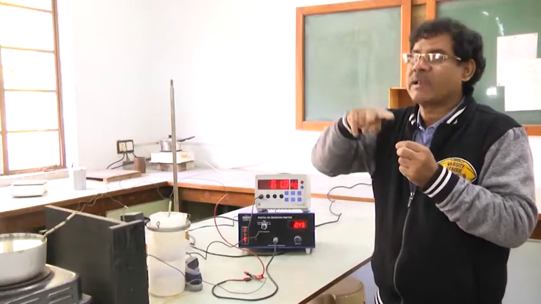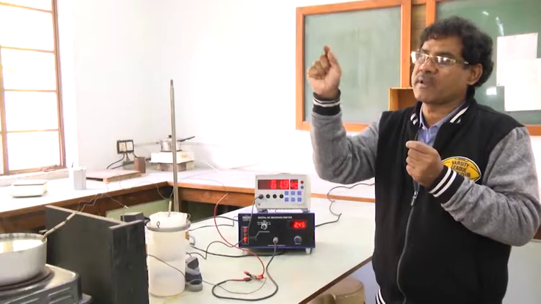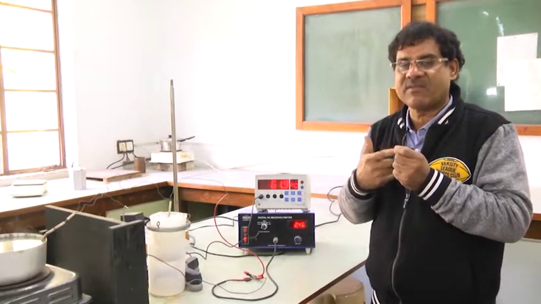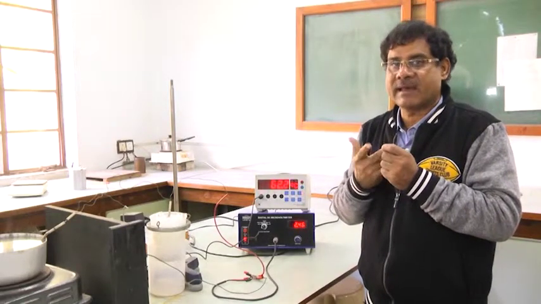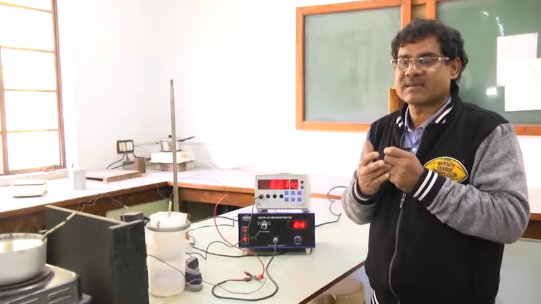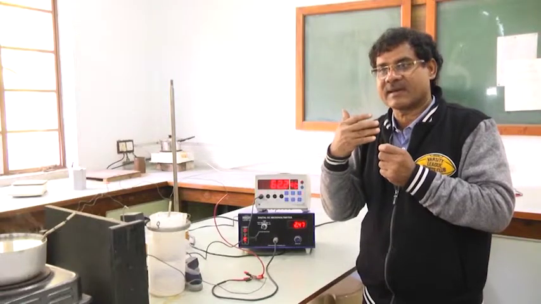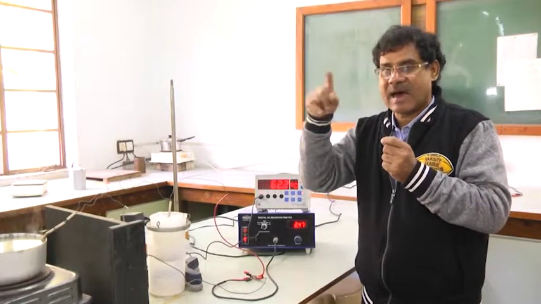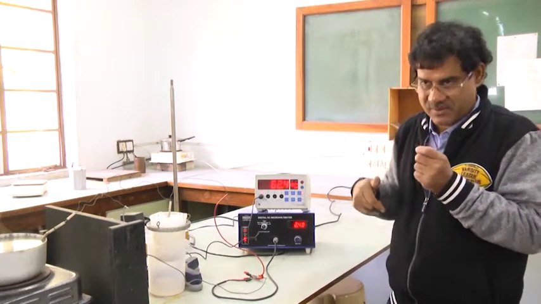If it is really non-linear, then for each point you will have a different Seebeck coefficient, and in that case just one calibration factor is not enough.